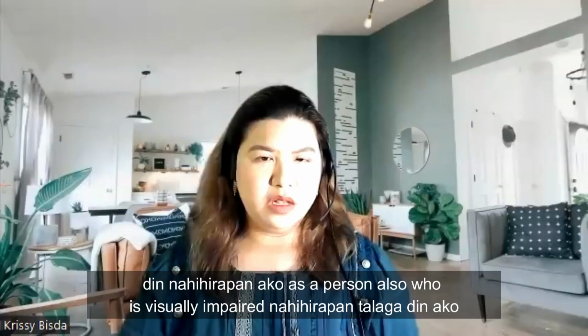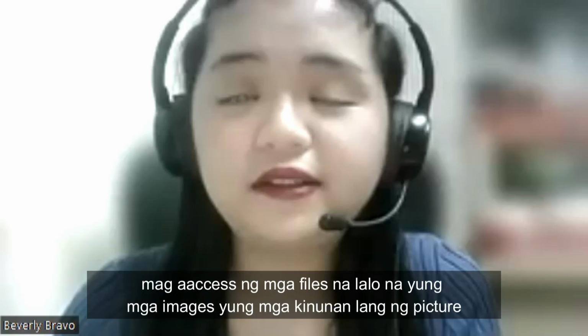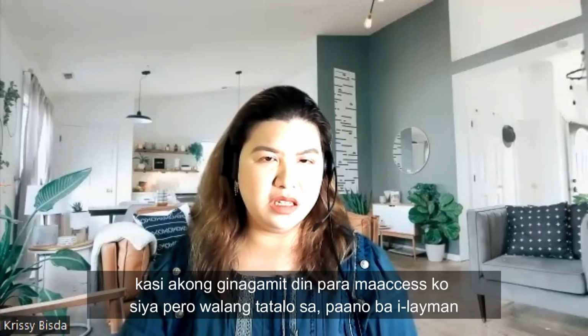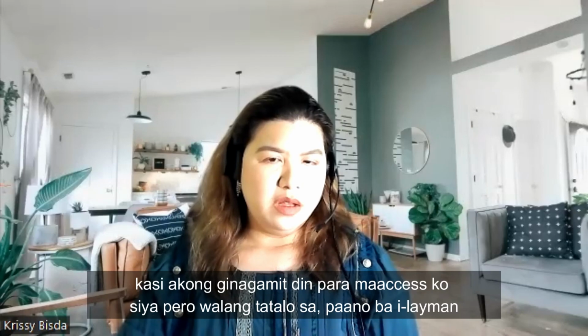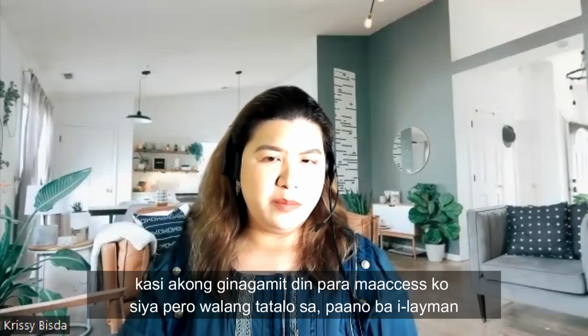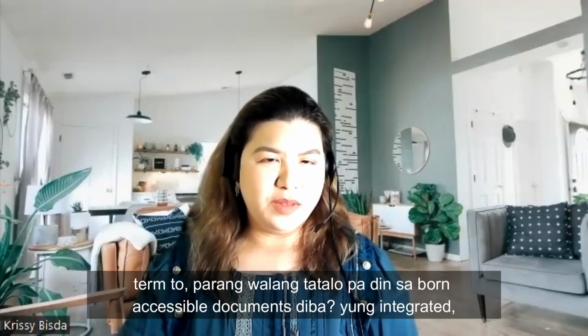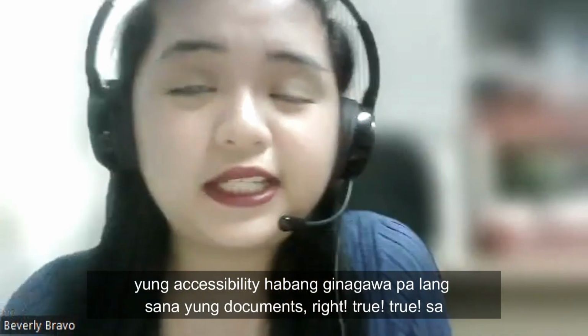Ako din nahihirapan ako as a person also who is visually impaired. Nahihirapan talaga din ako mag-access ng mga files, lalo na yung mga images, yung kinunan lang ng picture or in-scan, tapos image lang siya, hindi man lang sinave as text. Although may mga ways kasi akong ginagamit para ma-access ko siya, pero walang tatalo pa rin sa born accessible documents, 'di ba? Yeah, integrated yung accessibility. Oo, habang ginagawa pa lang sana yung document.